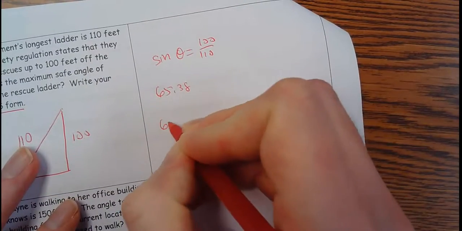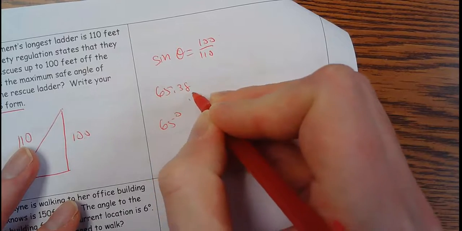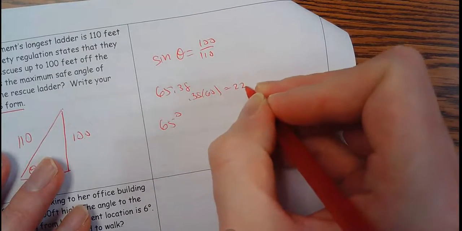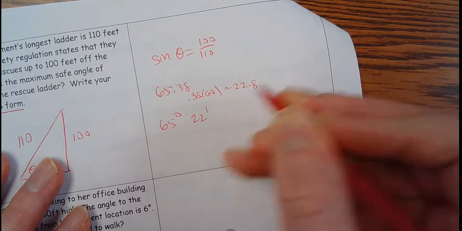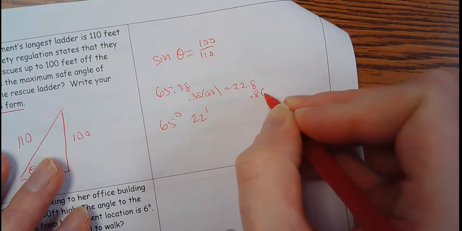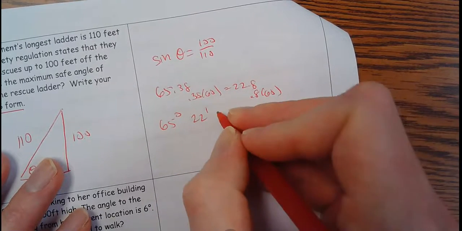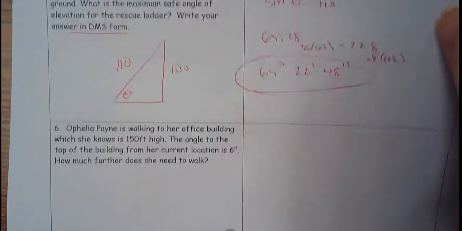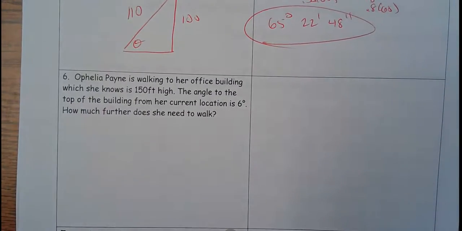If you remember, this is 65 degrees. I'm going to take 0.38 times 60. That equals 22.8, so it'll be 22 minutes. I'm going to take that 0.8 times 60, and I get 48 seconds. Now, why a fireman would want it in degrees, minutes, seconds, I don't know, but we're going to go with it.